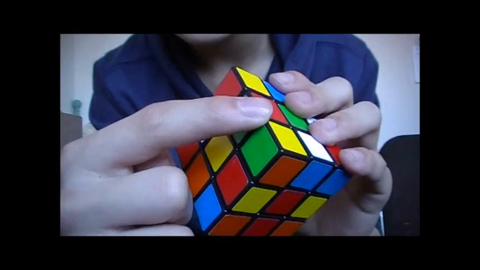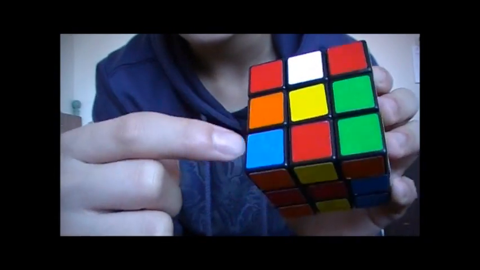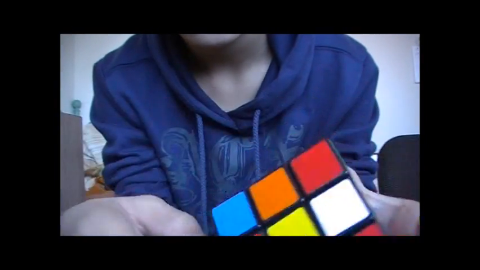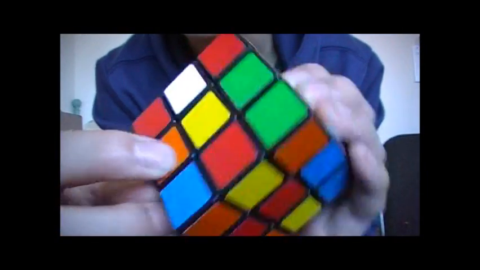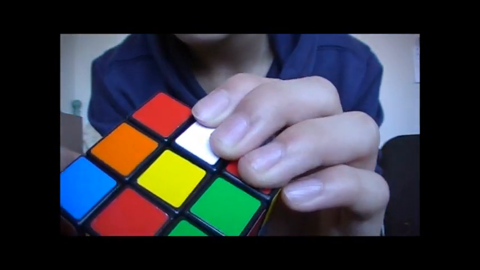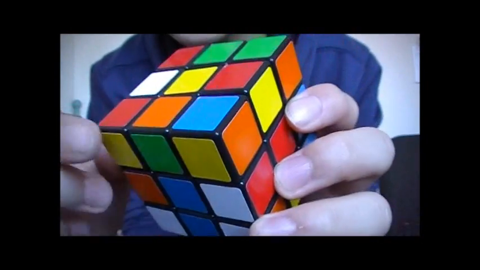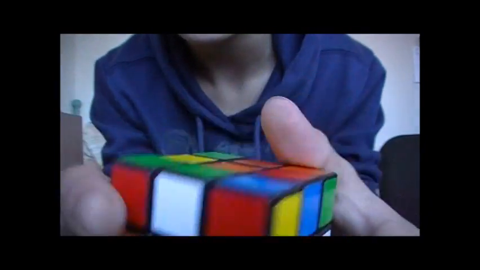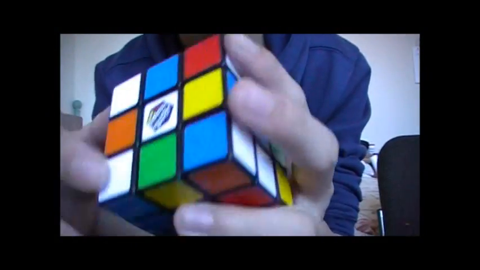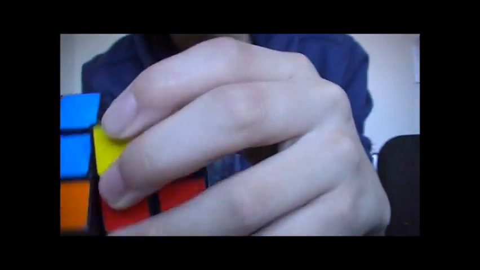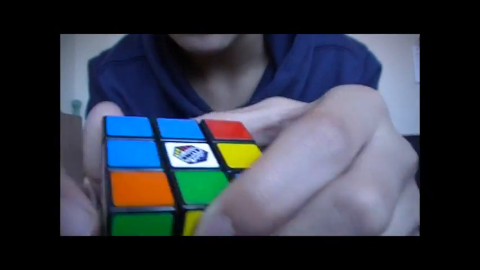These are the edge pieces. There are, I think, 12 of them, and they have 2 colors. And corner pieces, pretty obvious, are corners. There are 8 of them, each has 3 colors, and we're going to try to orient them correctly a lot.